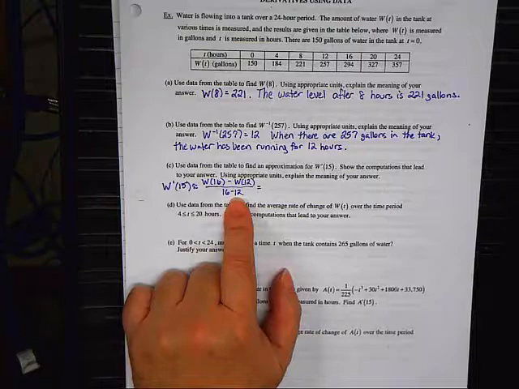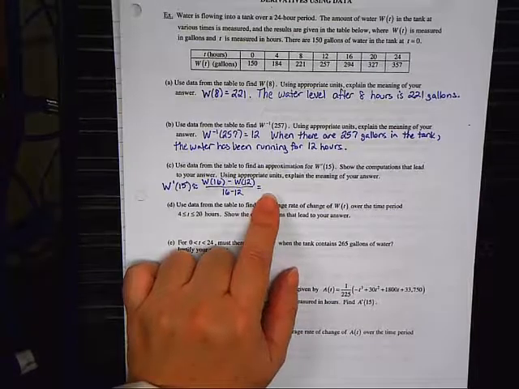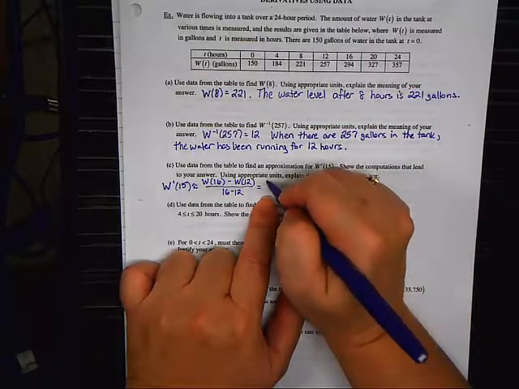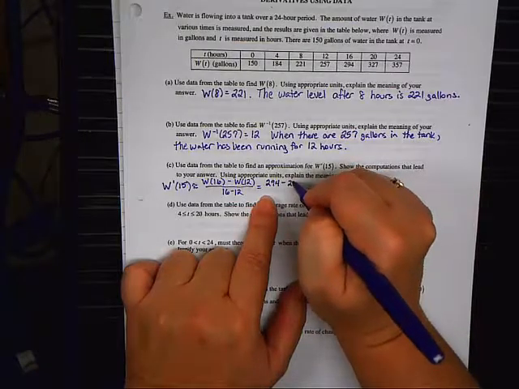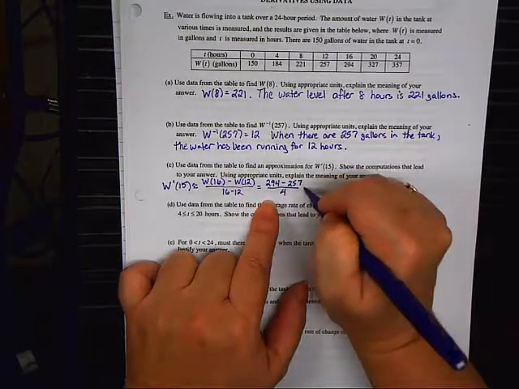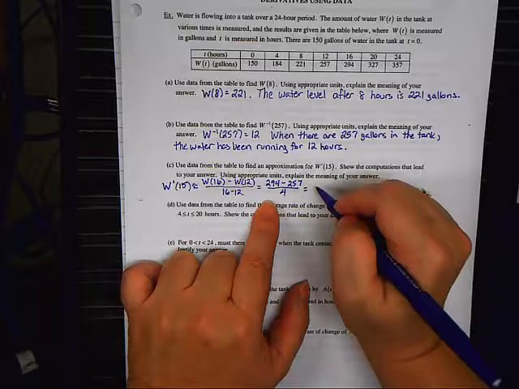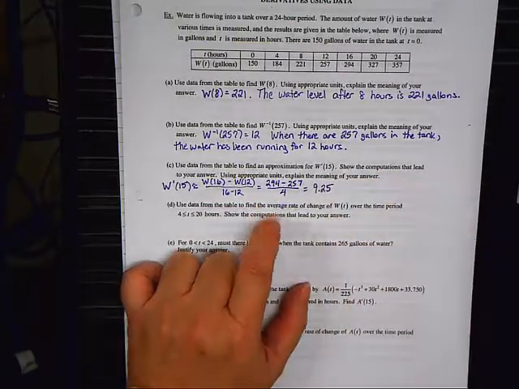Does everybody understand how I'm getting all this? 15 is in the middle between 12 and 16, so I'm going to use those two. And didn't we find when we did difference quotient that symmetric was the best estimator? That is correct. So 16 is 294 minus 12 is 257 over 4. Use your calculator. So 37 over 4, 9.25. All right.